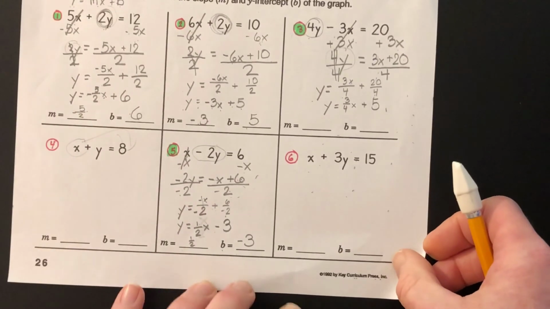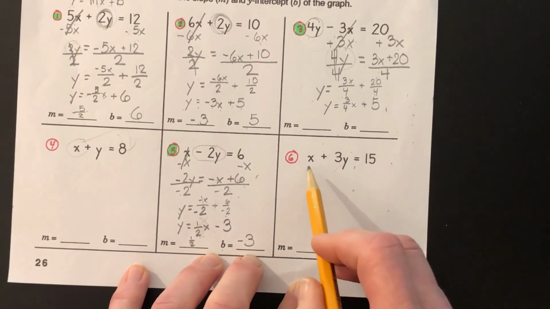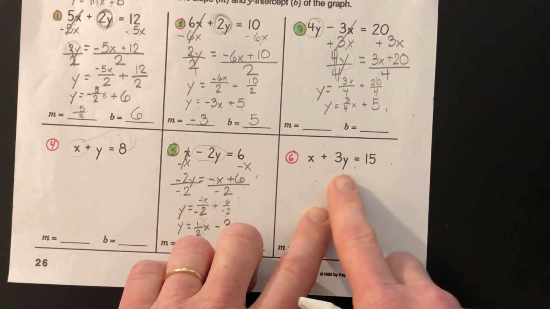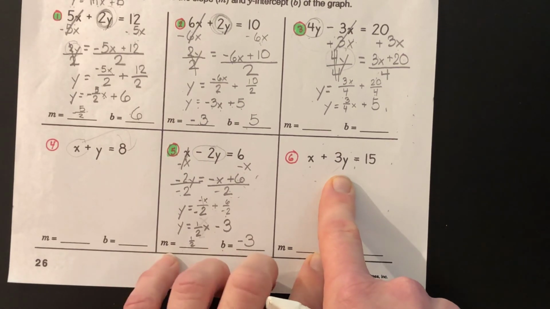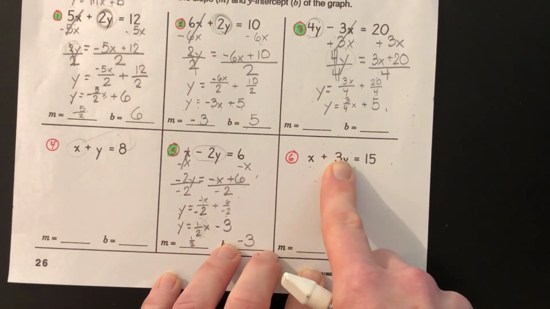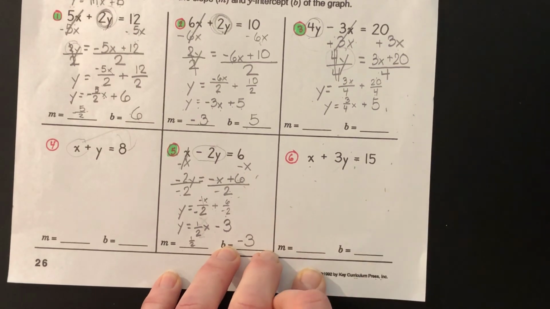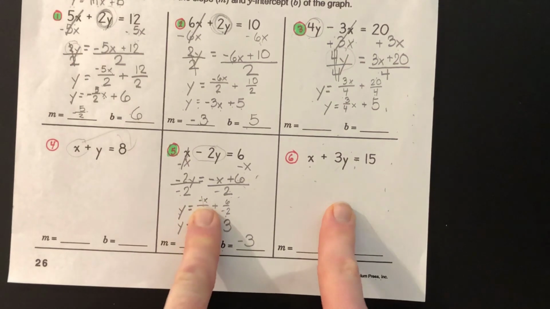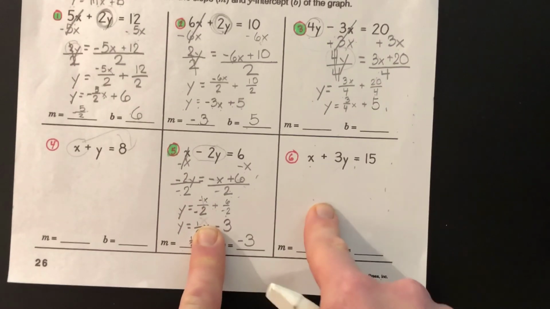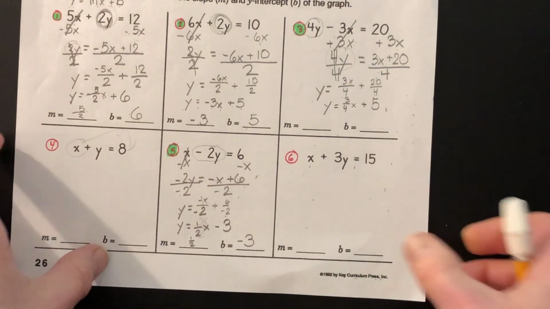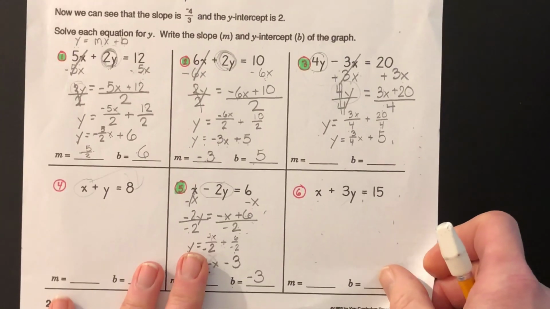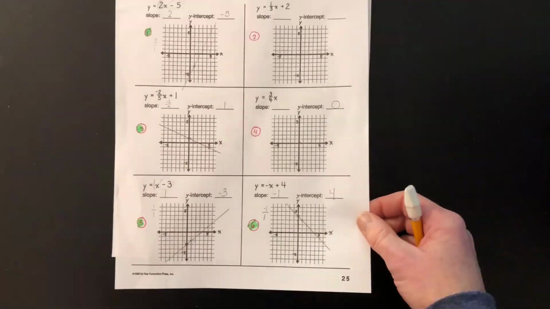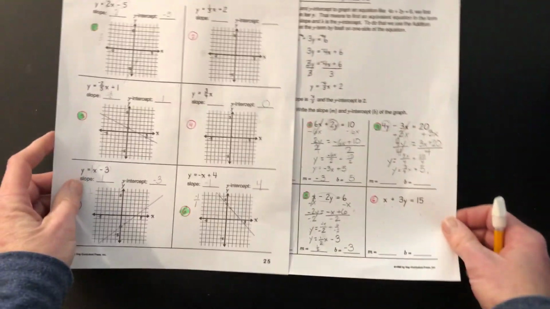On number 6, you will subtract x from both sides to get rid of that, and then you'll solve for 3y. And to get rid of that 3, you'll divide the whole thing by 3. This one is very similar. These two are very similar. So if you're not sure about anything, look at this one. Don't forget you have 2 left on this page and then 2 left on this page.